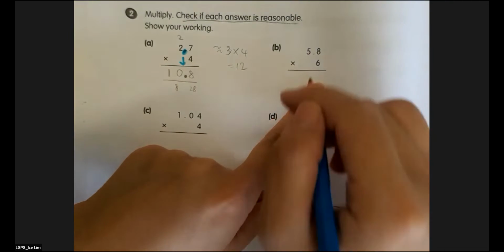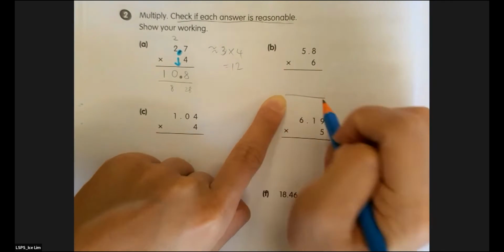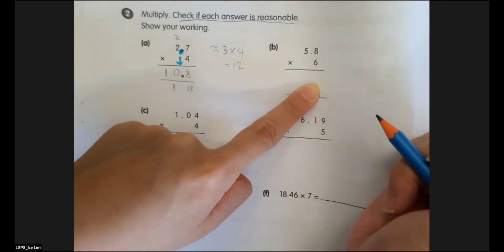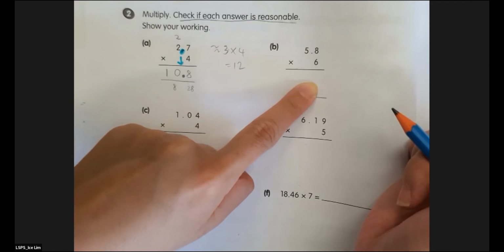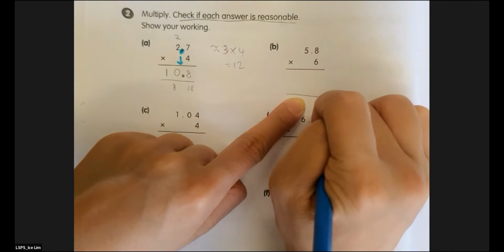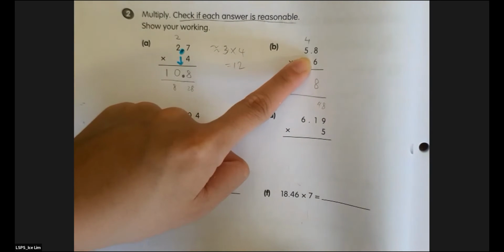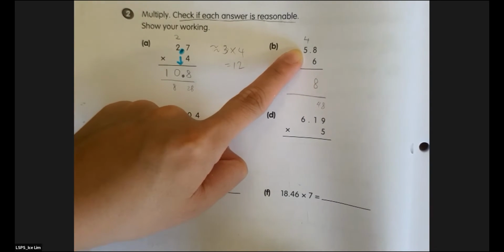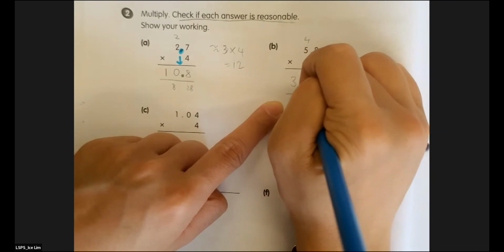Next one here. I do like any multiplication, just like doing 58 times 6. 8 times 6 is 48. So I do as if I'll do any normal long multiplication. 5 times 6 is 30. 30 plus 4, 34.